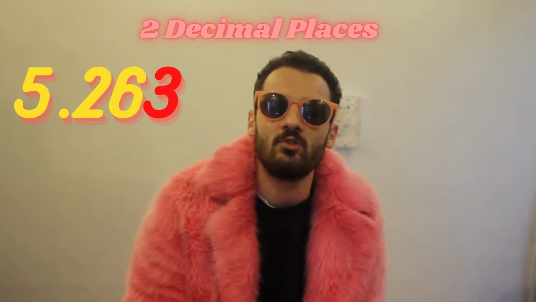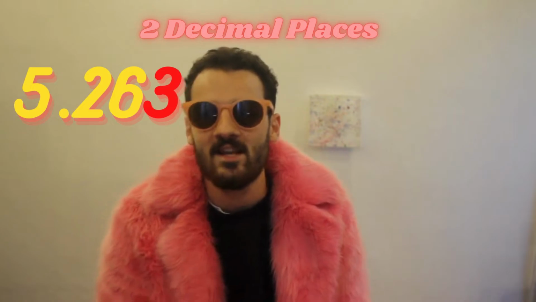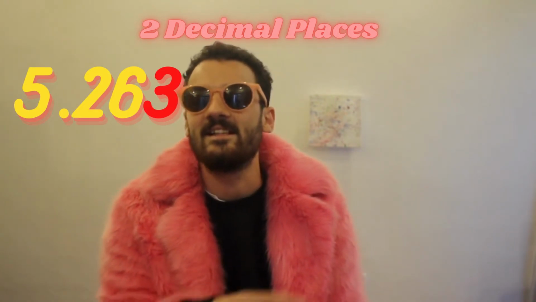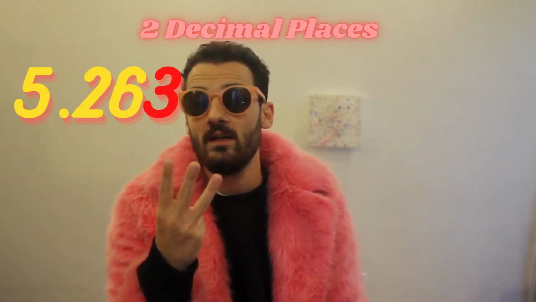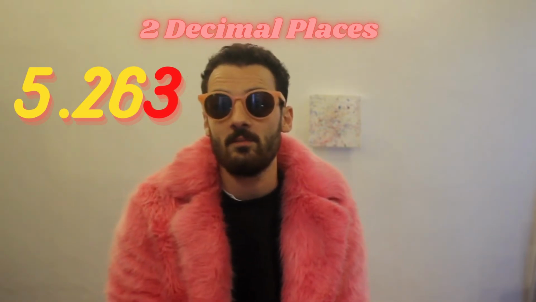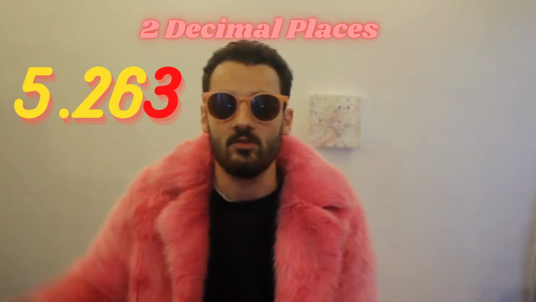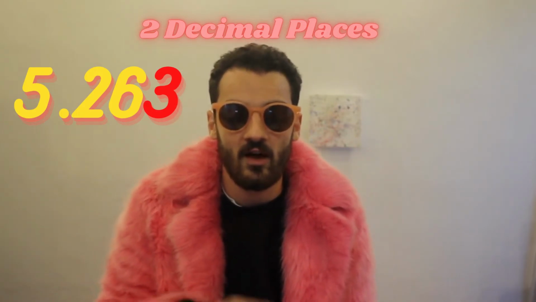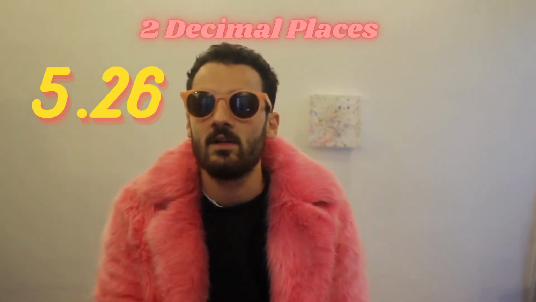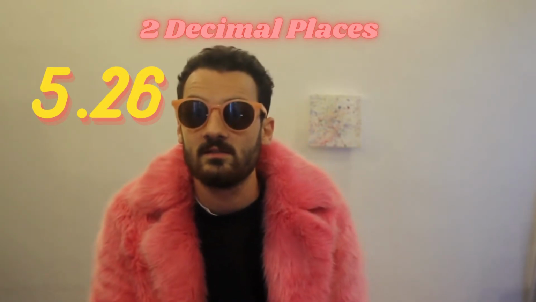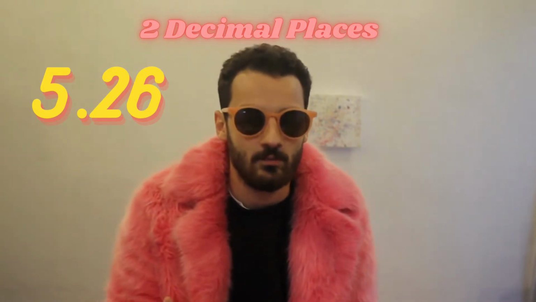So we look at the number to the right of the 2 decimal places, the third number, and this is 3. 3 is 4 or less, so the number stays the same and we get rid of all of the numbers to the right of the 2 decimal places. So 5.263 becomes 5.26.